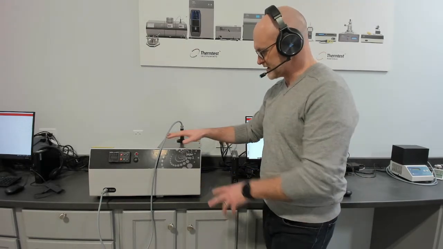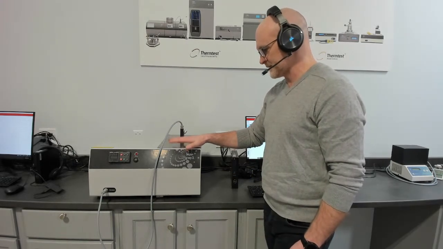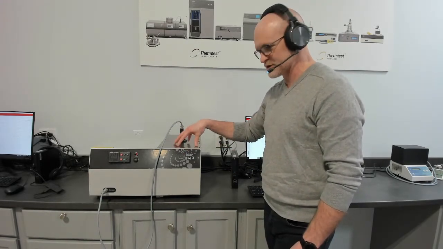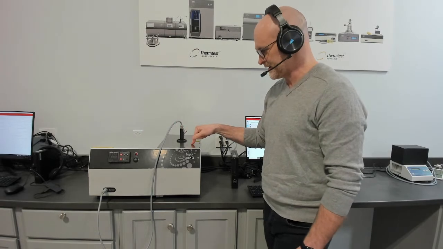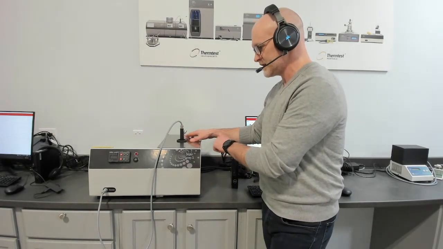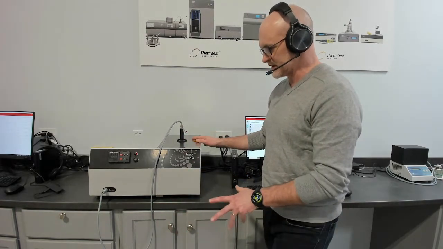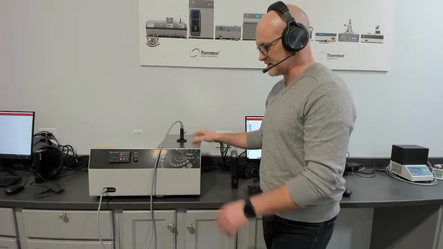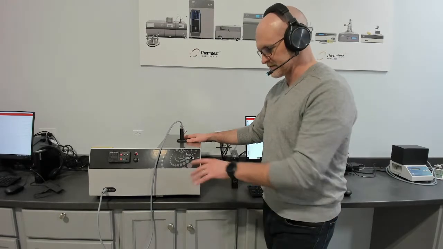It has integrated temperature control. It's a proprietary temperature platform that's integrated into the unit. This unit as it stands is 10 degrees to 200, but it can be packaged depending on your needs from minus 160 up to 300 Celsius. So there are different temperature ranges.